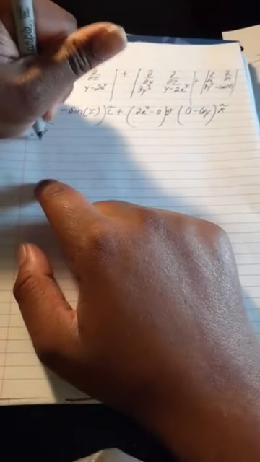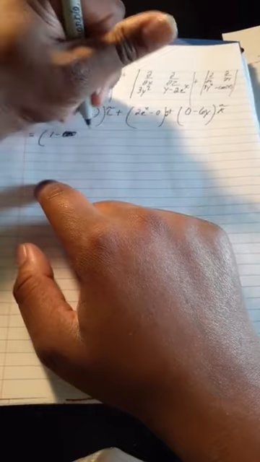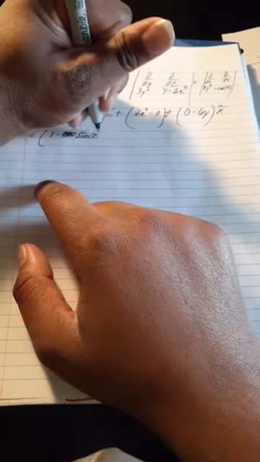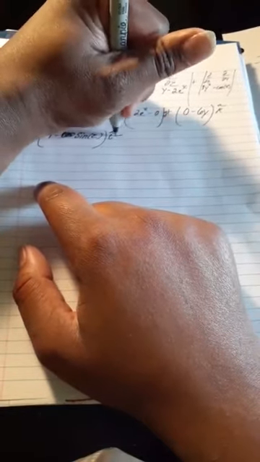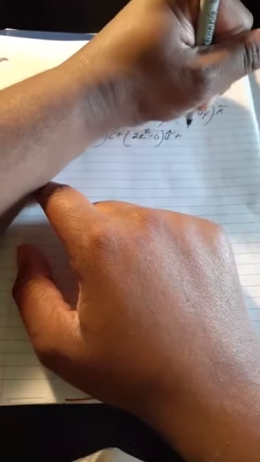So this is what we get when we do the curl. We get 1 minus cosine, I'm sorry, 1 minus sine, excuse me, of z, i, plus 2e to the x minus 0 j, plus 0 minus 6y k. Calculate the curl here.